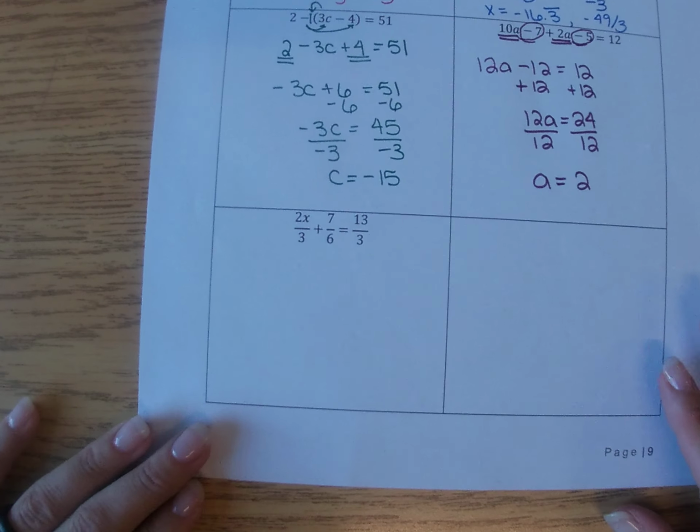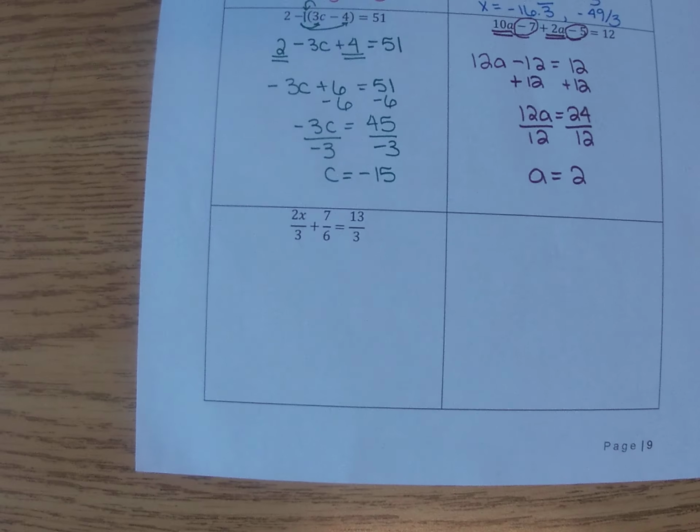Our last problem here is technically a two-step equation, and this is one that some of you might be completely comfortable solving. We're actually going to look at a couple approaches to do this because I want you to have some options when you're dealing with fractions.